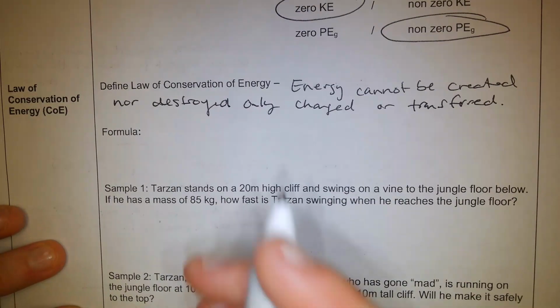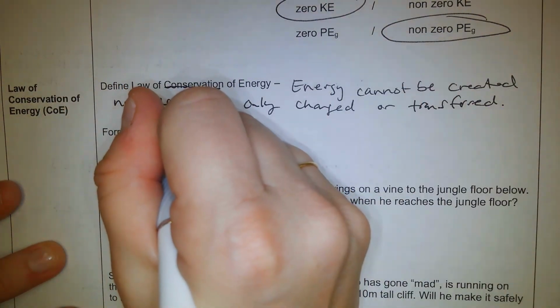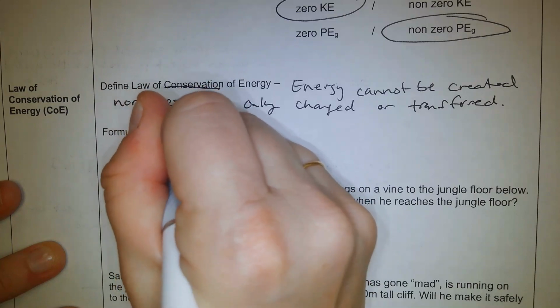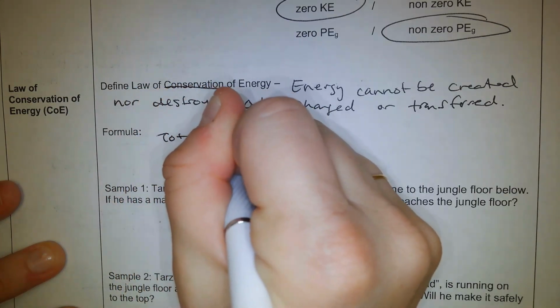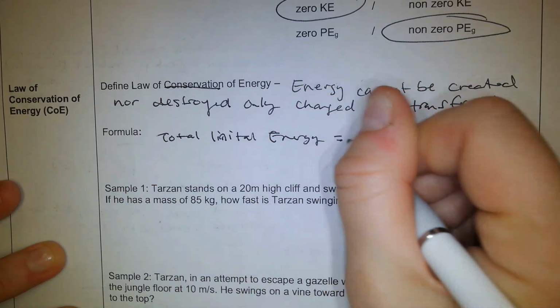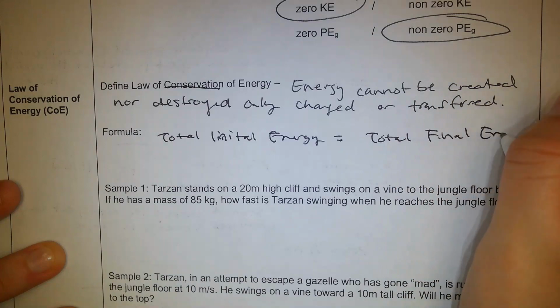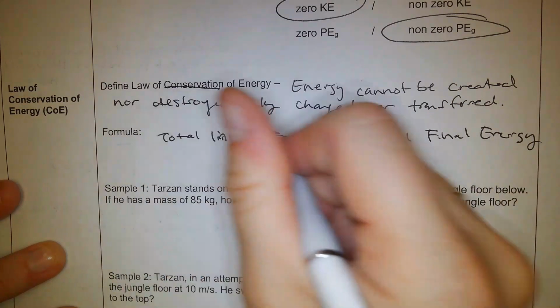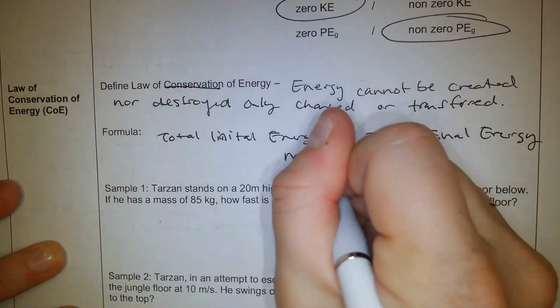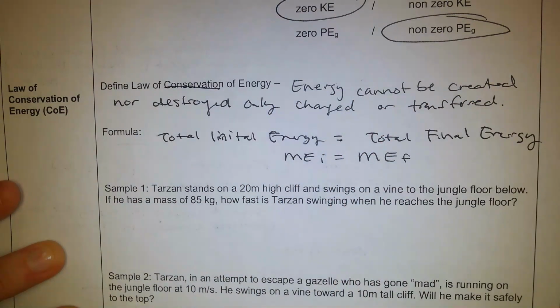All right, so the formula. If it's a conservation, remember that everything is saved, which means that the total initial energy that a system has will be equal to the total final energy that the system has. In other words, you can also say it's mechanical energy, because mechanical is just the sum of the potential and the kinetic energies.